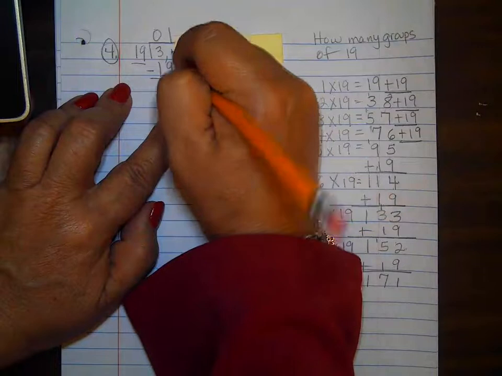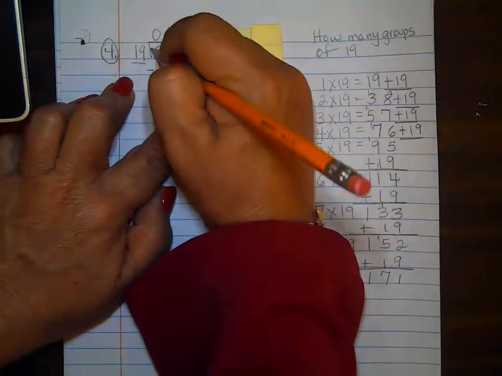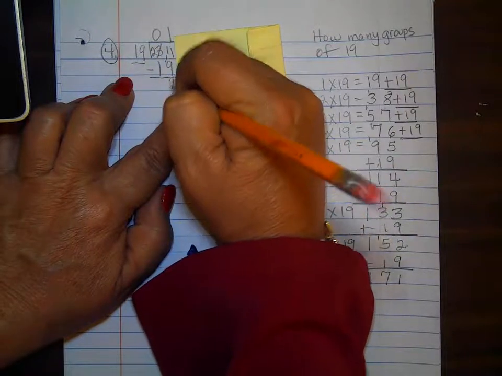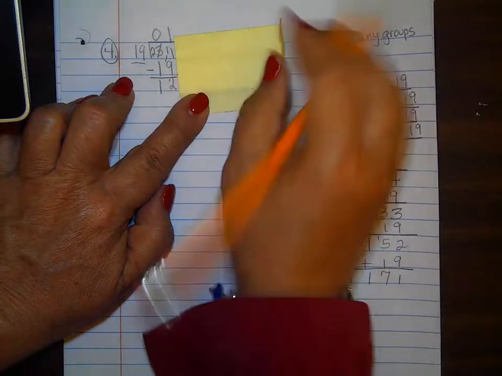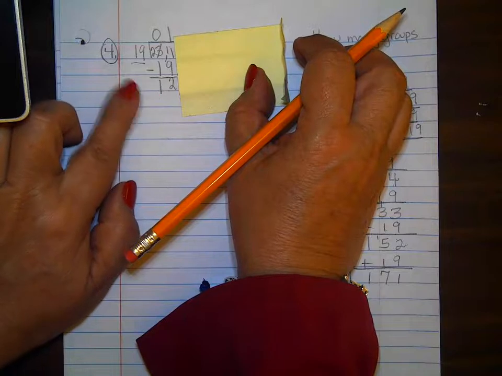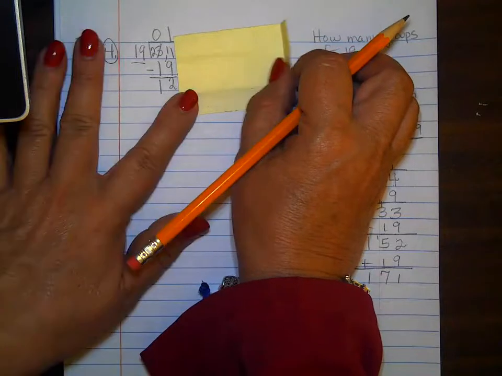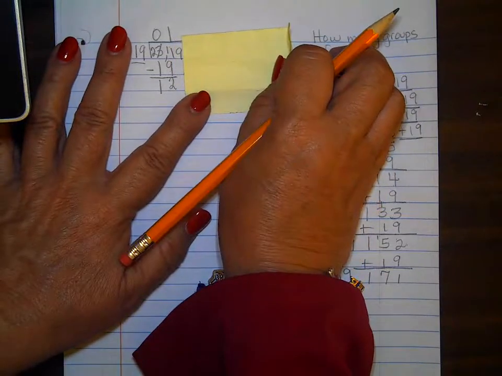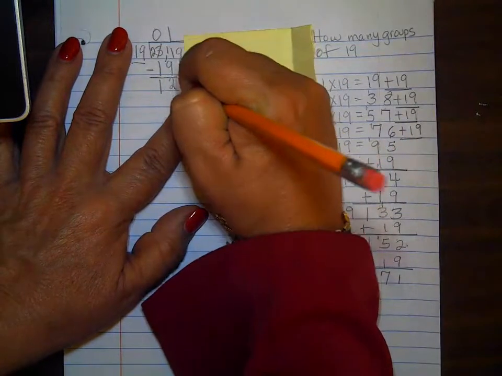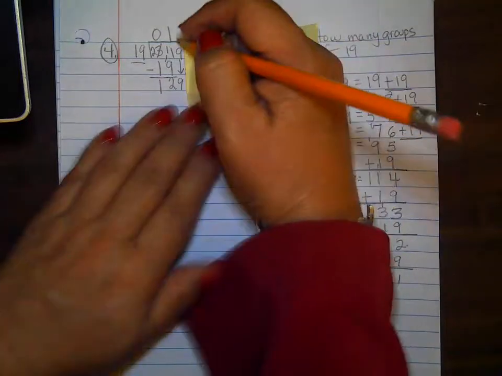Cannot take 9 out of 1, so I'm going to regroup. Makes it 2, 9, 10, 11, so that's 2. 2 minus 1 is 1. My difference is 12. So 12 is less than my divisor. So I've checked that. Now I can bring down. So I'm moving over to the next digit in my dividend. So it makes it 129.